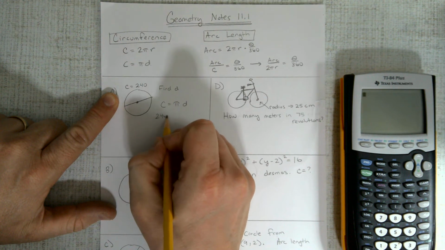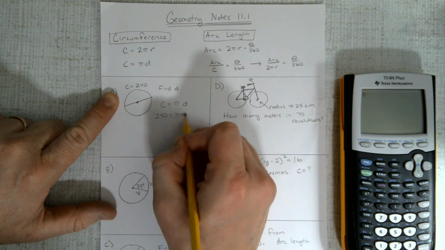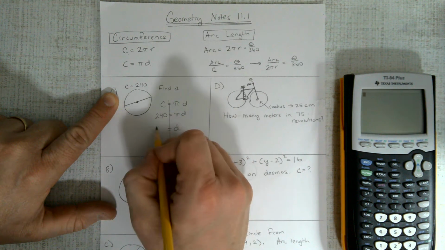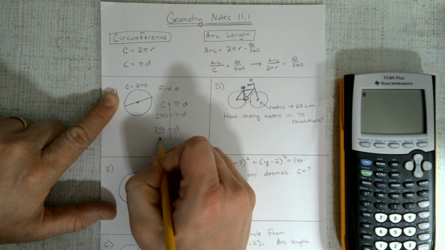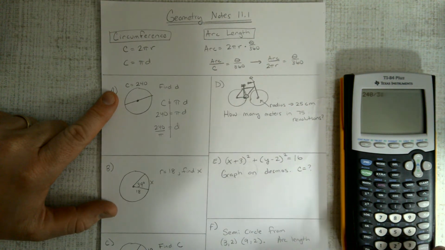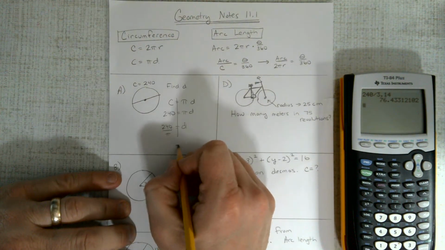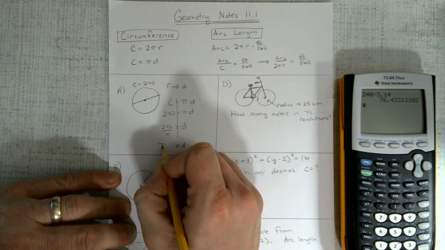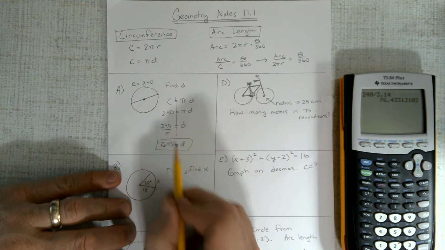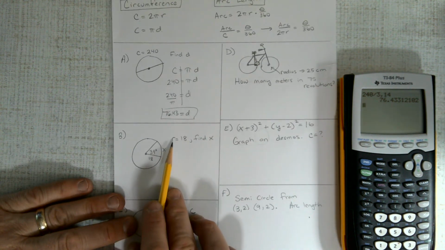Circumference is 240. Pi times the diameter. Draw a line, divide that over, and the exact answer is 240 divided by pi. If we wanted an approximation, we could just divide it by 3.14, and we'd have about 76.43.